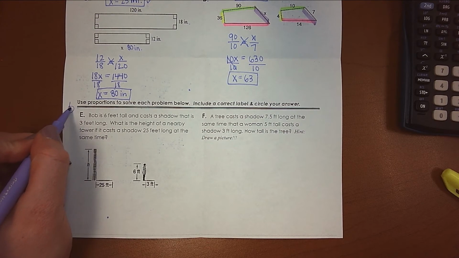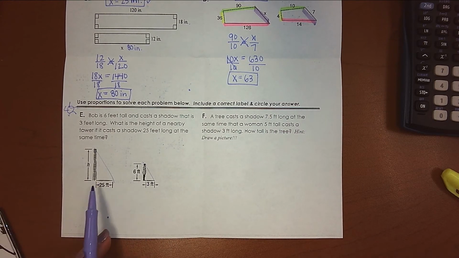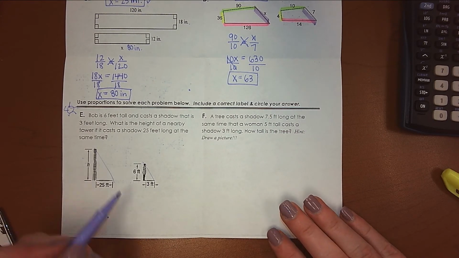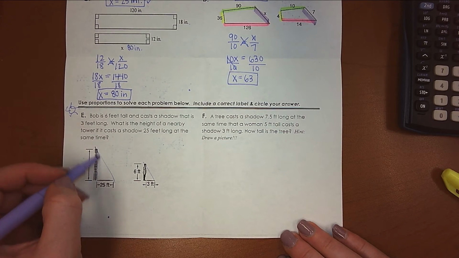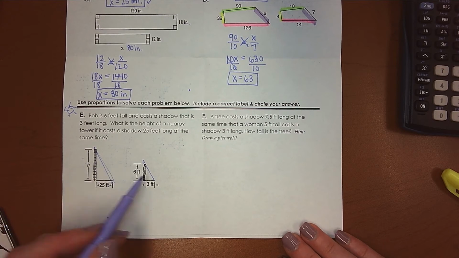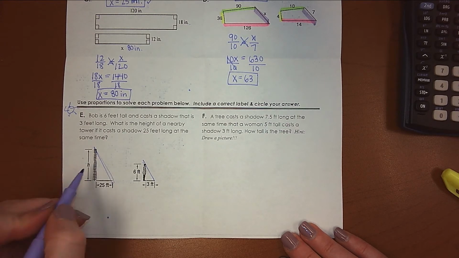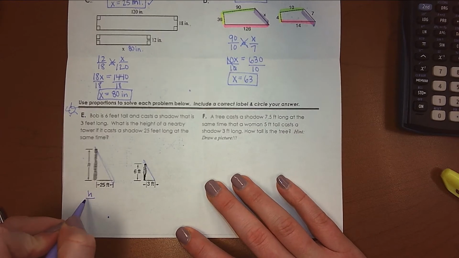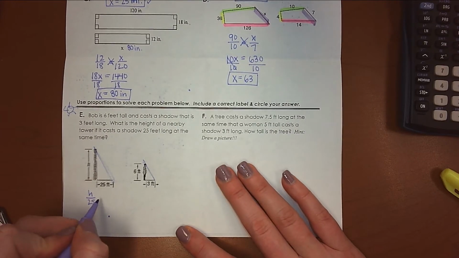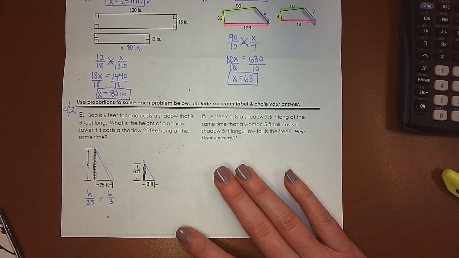So again, we're talking about the sun is up here and it's coming at the same angle on both the person and the tower. And so we see that that sun ray creates what we call similar figures. And because these two shapes are similar, their angles are congruent, their sides are proportional. And so the height of the tower over the height of its shadow, 25, is equal to the height of Bob over Bob's shadow, 3.